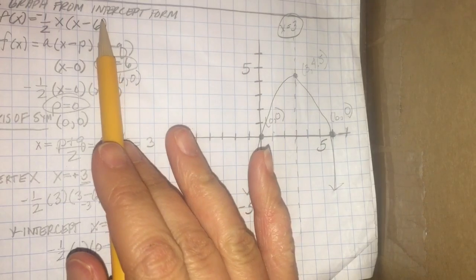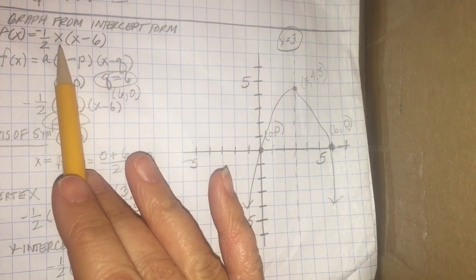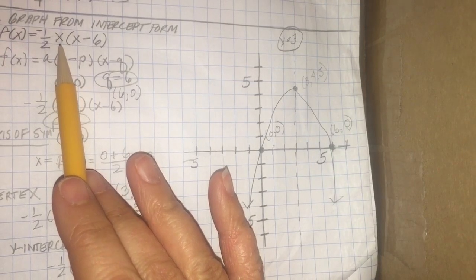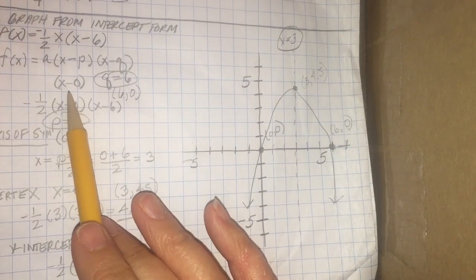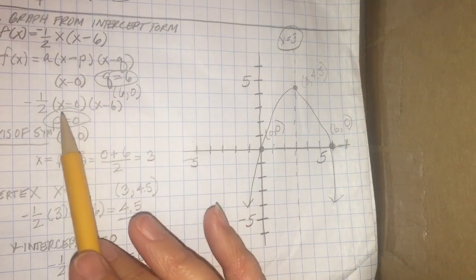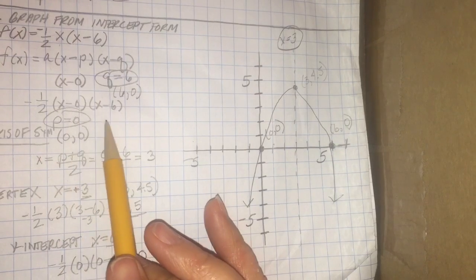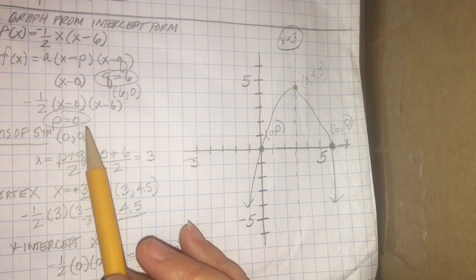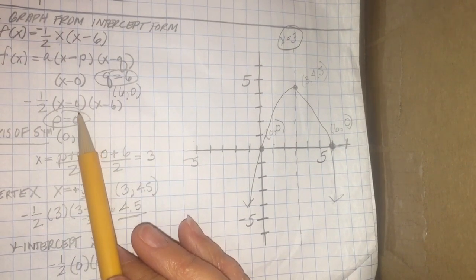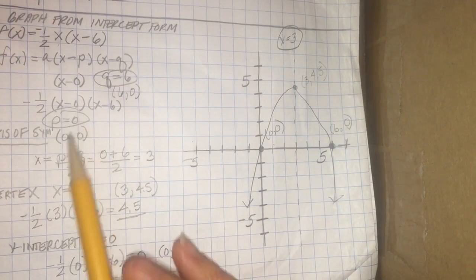So again, this example tells us what to do when there is no constant attached to our x value in our factor. That is when we assume that it is an x minus 0, because we could write this as x minus 0, so you would write it in this format: negative 1/2, x minus 0, x minus 6. That enables us to identify our p-value, our first root, or x-intercept, as 0.